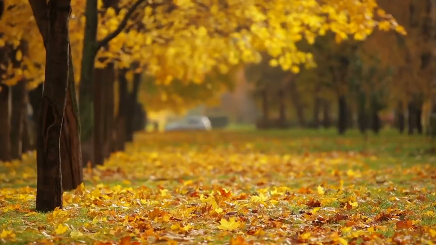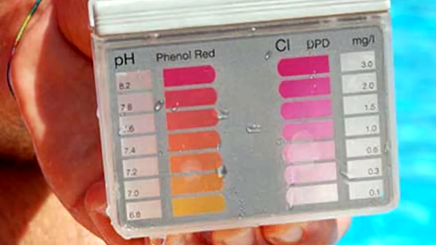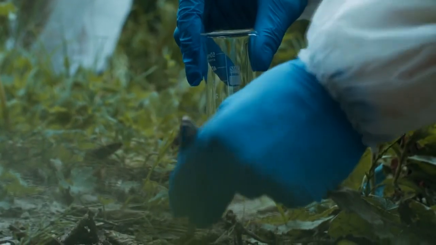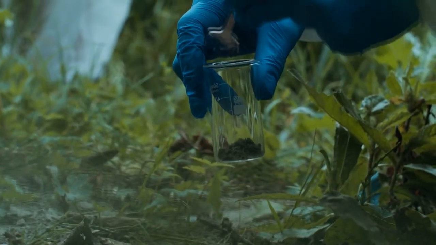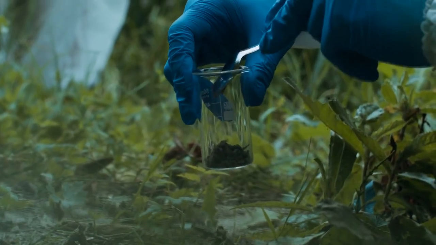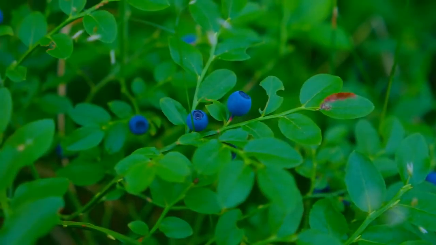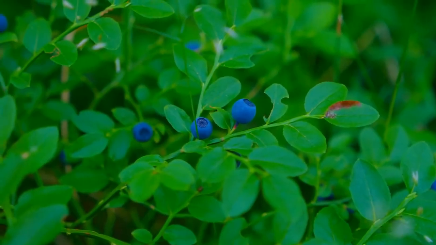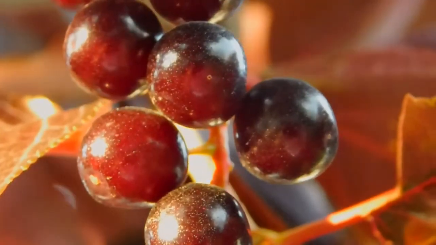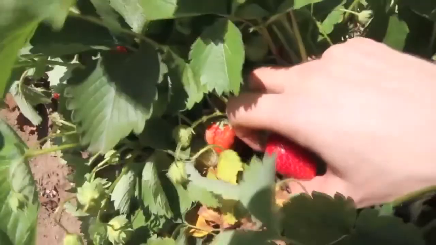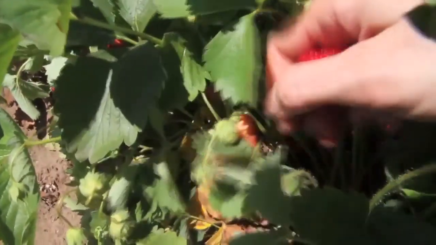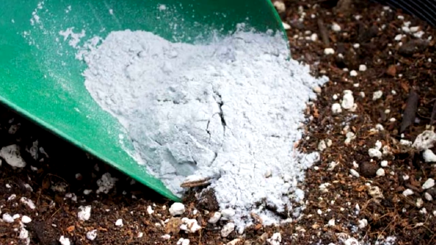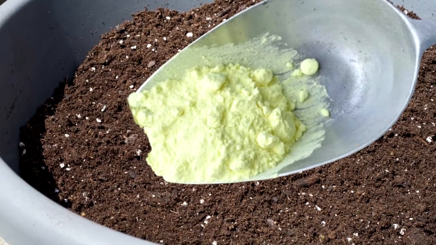Another important factor to consider is the pH of your soil. Different plants thrive in different pH levels, so it's important to test your soil to see where it falls in the pH scale. Most plants prefer a pH between 6 and 7, but some, such as blueberries, prefer more acidic soil. If your soil is too acidic or too alkaline, it can affect nutrient availability and plant growth. There are many ways to adjust soil pH, including adding lime to raise the pH or sulfur to lower it.